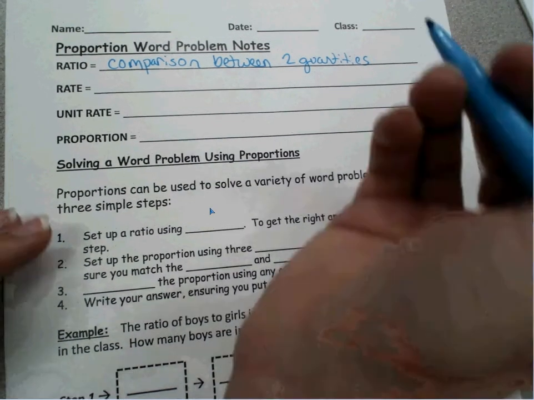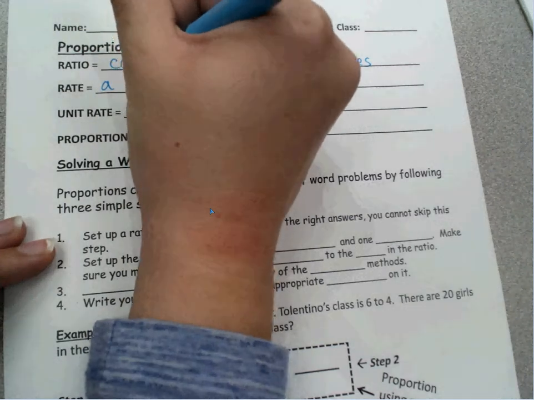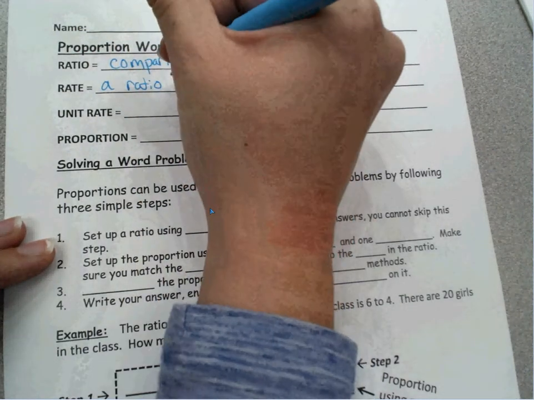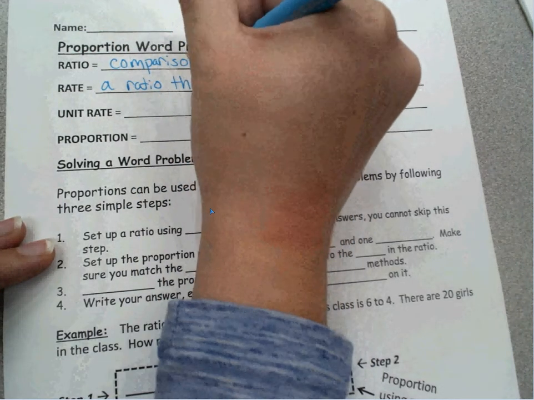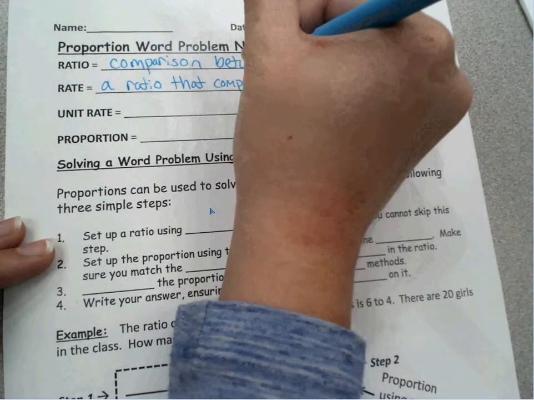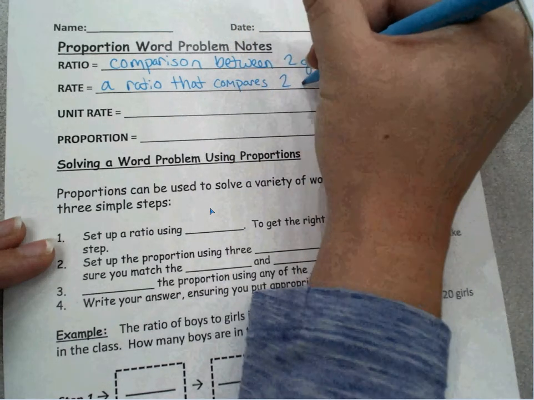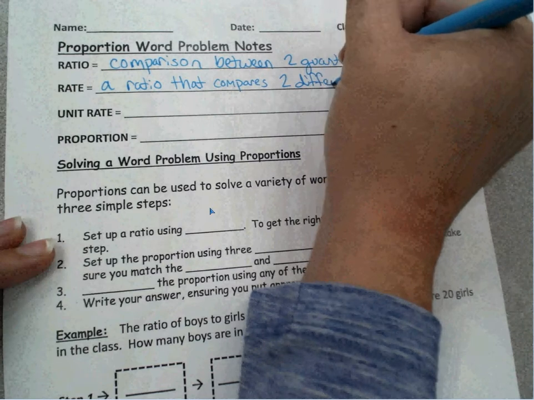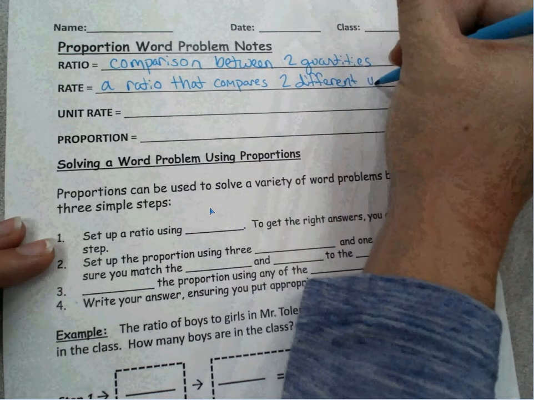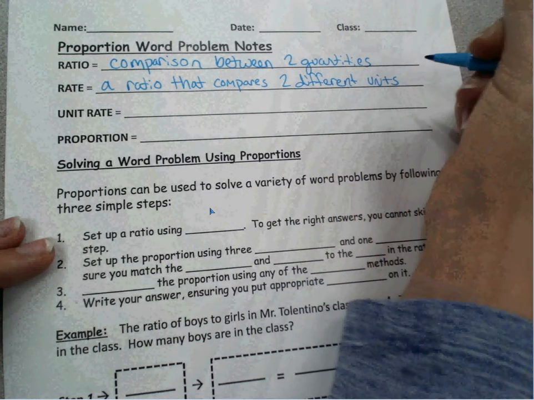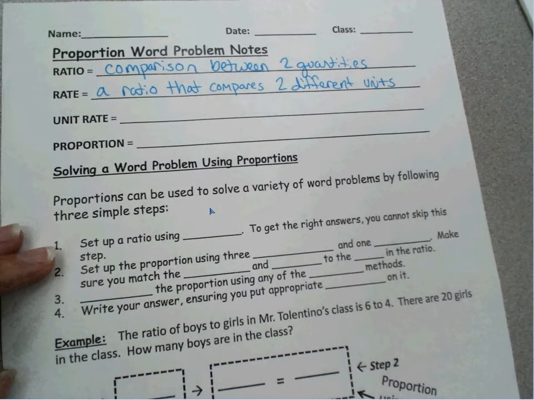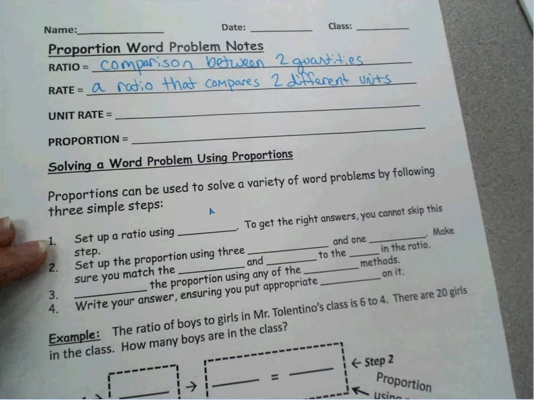A rate is a type of ratio, but it's a ratio that compares two different units. So we were talking about miles per hour, or we saw clicks per second with the bots. That would be a rate.